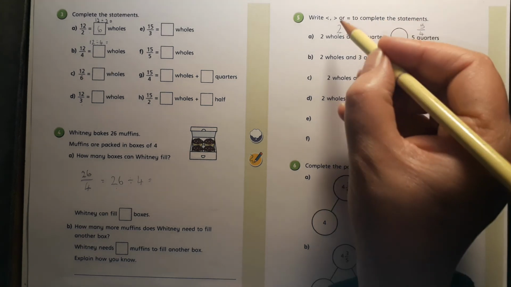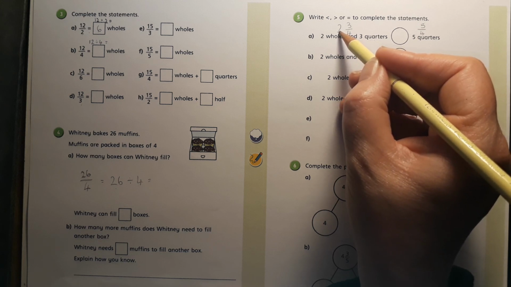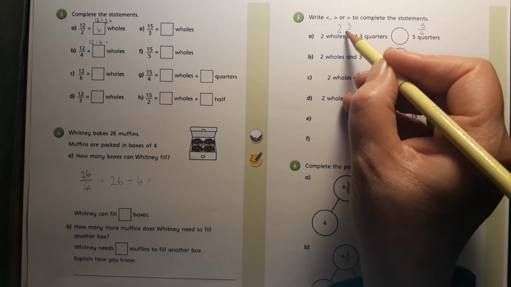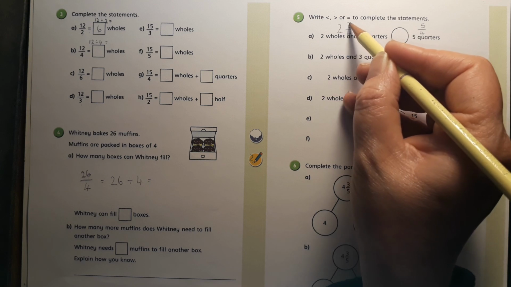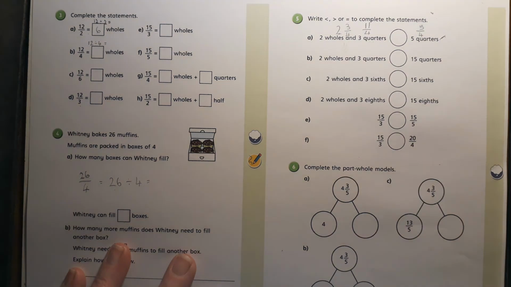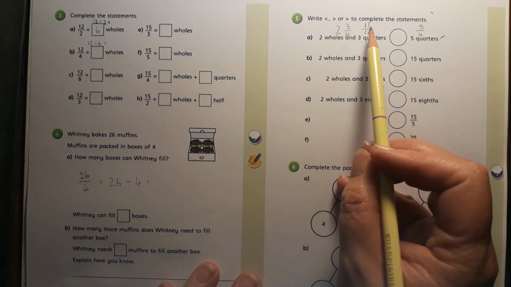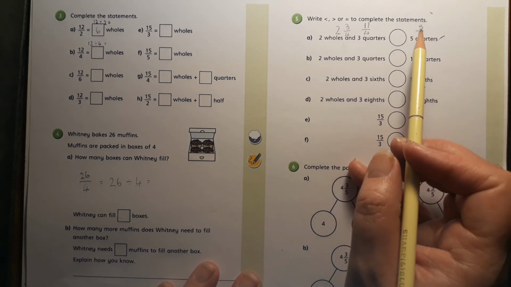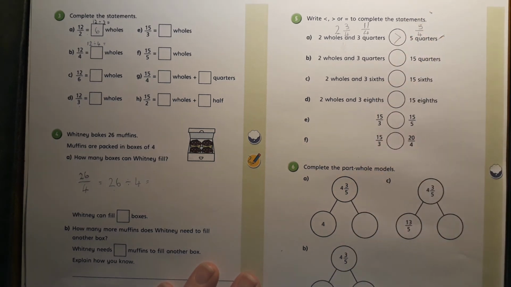So what we would in fact do is think 2 times 4, because each whole one has 4/4, and then add the 3 that we've got there. So lastly, we can see that 2 3/4 is the same as 11/4, which is much larger than 5/4.